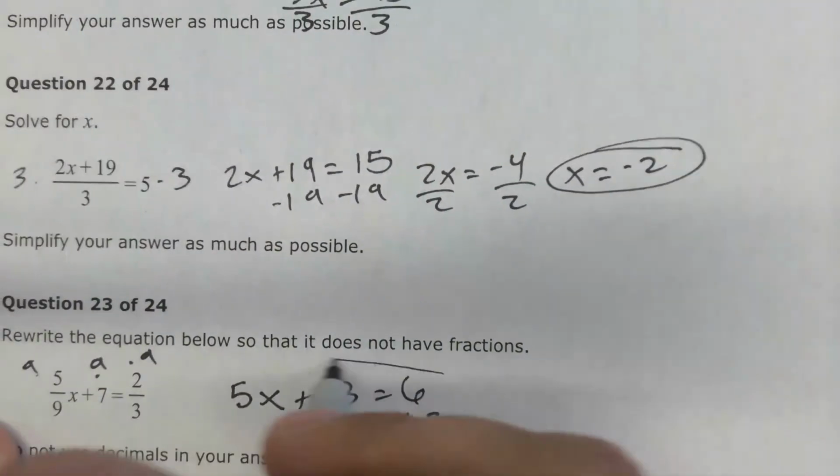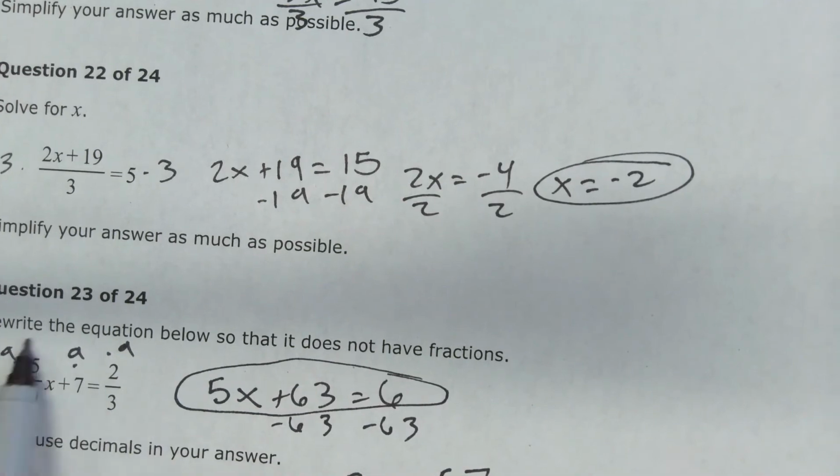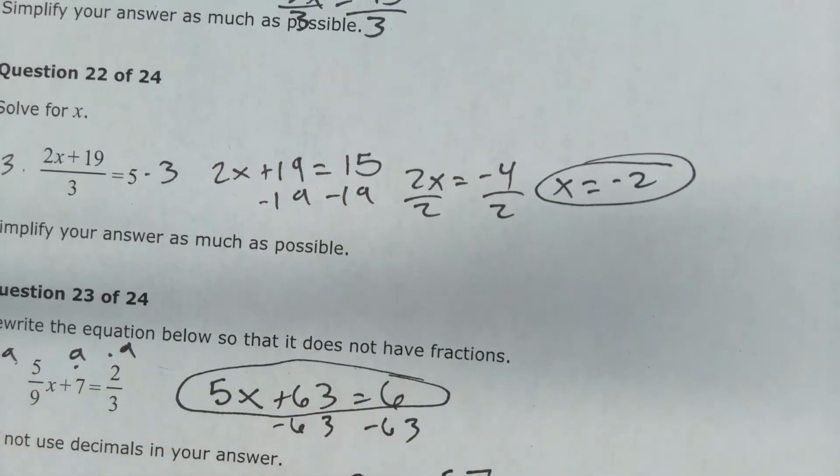Oh, her phone is going nuts over here. Oh, time out. We did that one wrong. You won the lottery. It doesn't want us to solve, it just wants us to rewrite the equation without fractions. So that's the answer on that one. We didn't have to solve that one. Look, it just says rewrite the equation below so that it does not have fractions. Boom. So here we go.